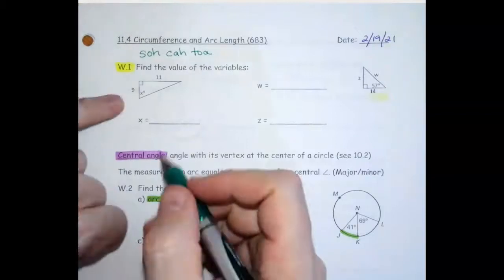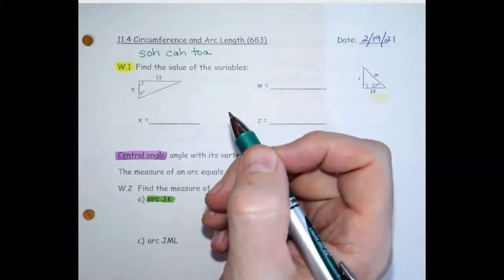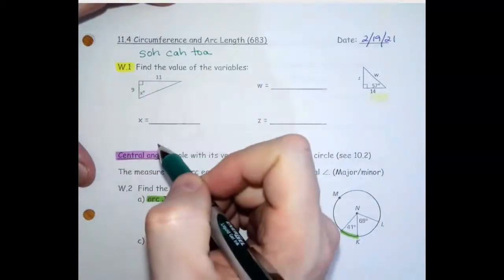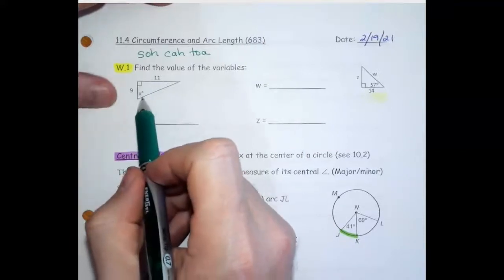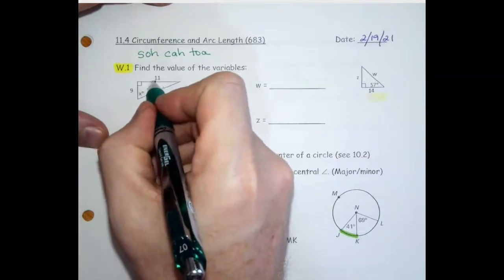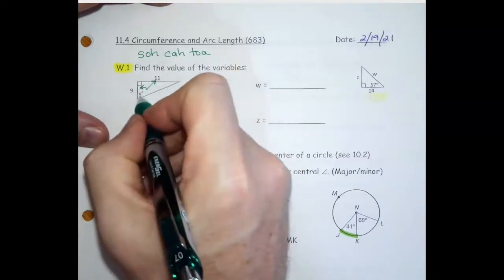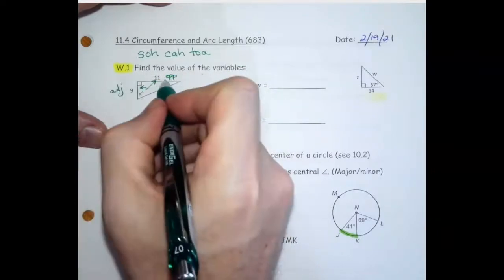SOHCAHTOA. When you're taking a test, once the teacher hands you a test, you could write that on the top of the test or whatever. So now, we're trying to find this angle, and we're looking at this side and this side. So for this angle, this is the opposite, and this is the adjacent. So that's O and A.